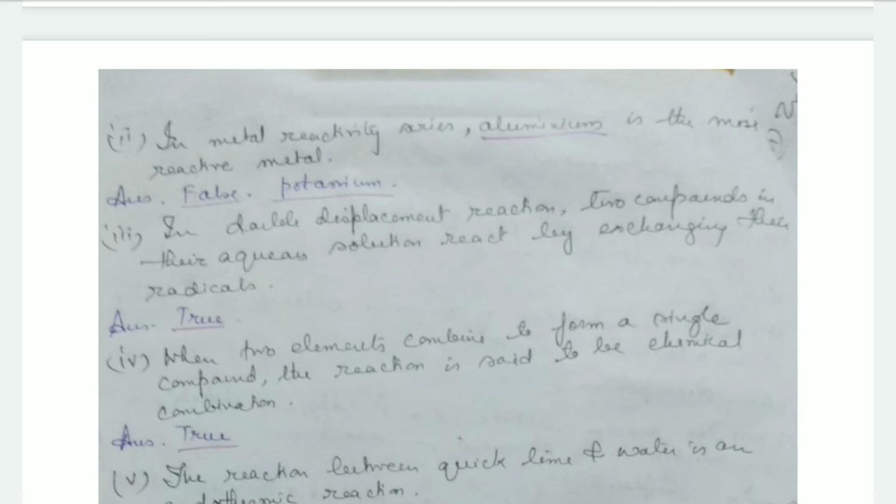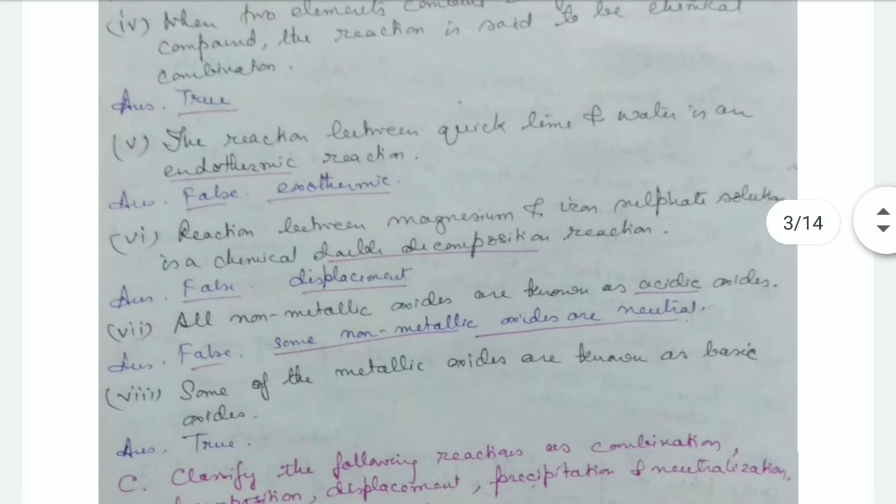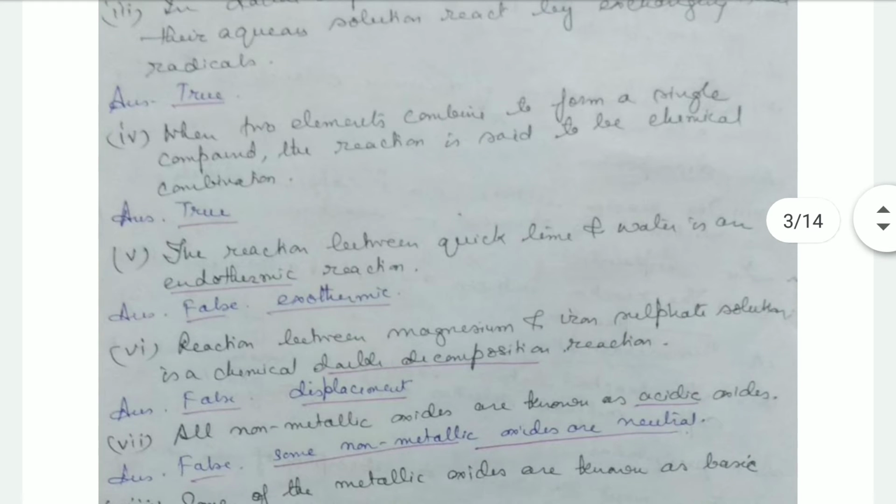In double displacement reaction, two compounds in their aqueous solution react by exchanging their radicals. That's true. When two elements combine to form a single compound, the reaction is said to be chemical combination. That's true. The reaction between quicklime and water is an endothermic reaction. No, it's an exothermic reaction. Quicklime, when combined with water, forms calcium hydroxide.